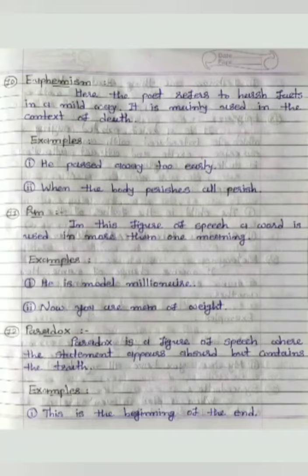Now, next is pun. In this figure of speech, a word is used in more than one meaning. For example, "He is model millionaire." In this line, model can stand for standard, or it can also stand for posing to be painted. Likewise, the second example is, "Now you are man of weight." Here weight, we can say that it is given in a kilogram, or weight means power or influence of a person.